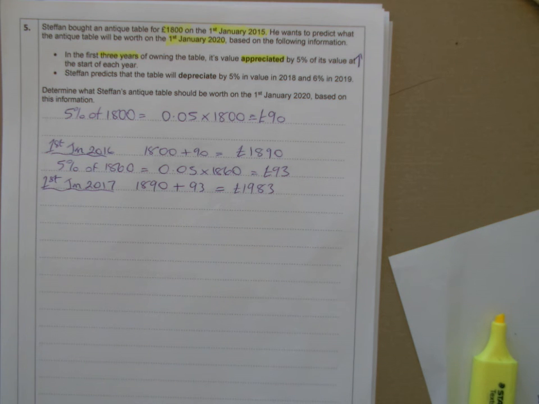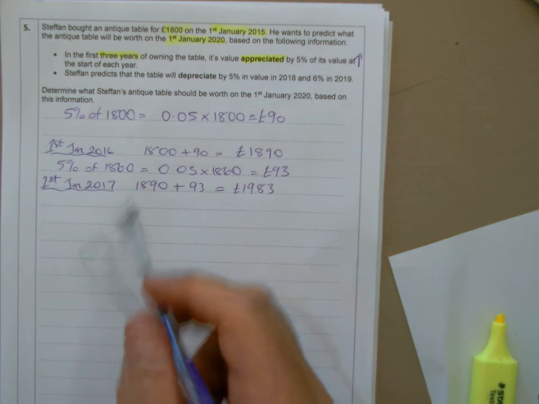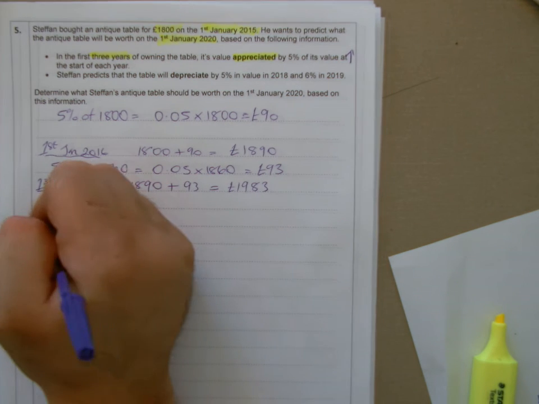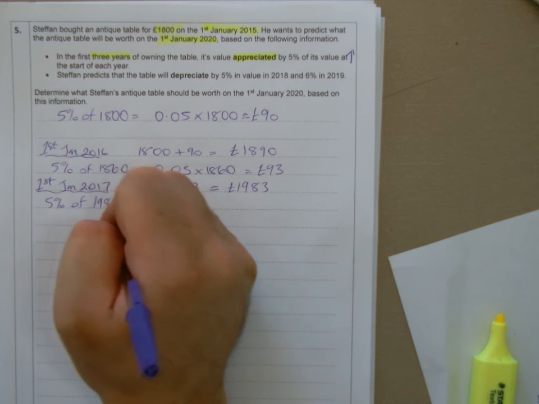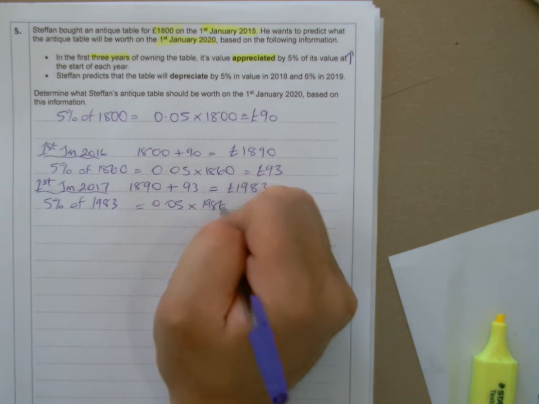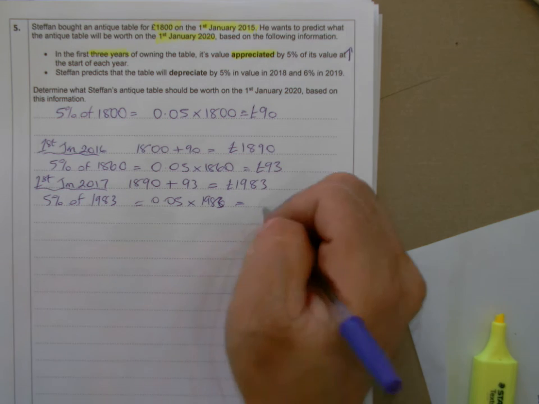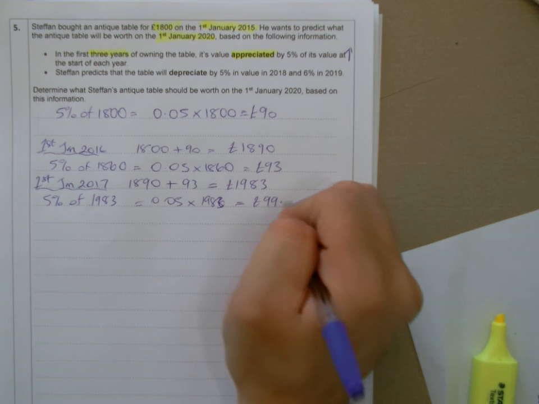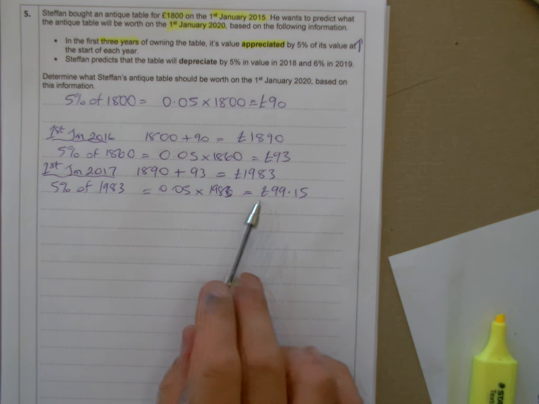And you go through the same thing again, right? Now, it says it went up by 5% for 3 years running. So for 2017 then, it went up by 5% again. So 5% of that, of course, 0.05 times 1,983. So on my calculator, I get £99.15 comes out there. So that's the interest in the third year.